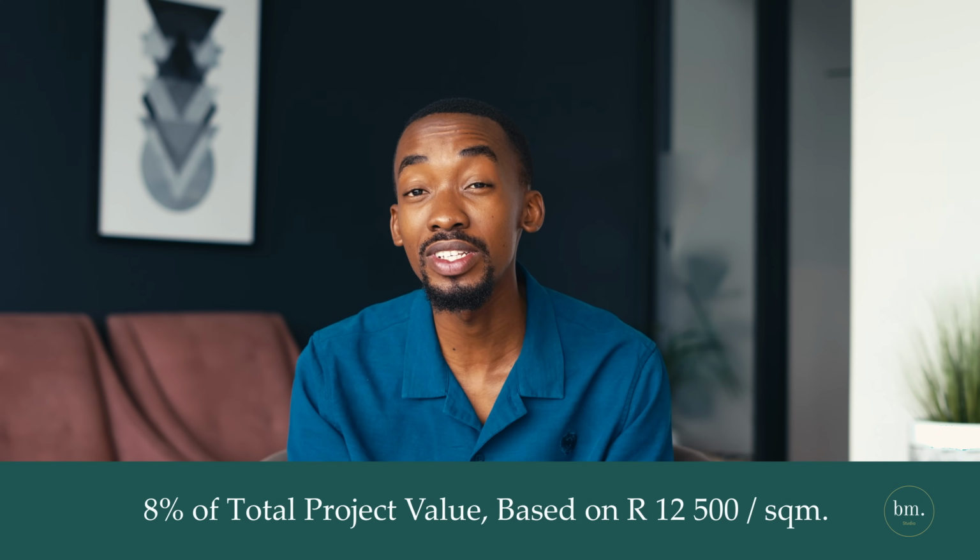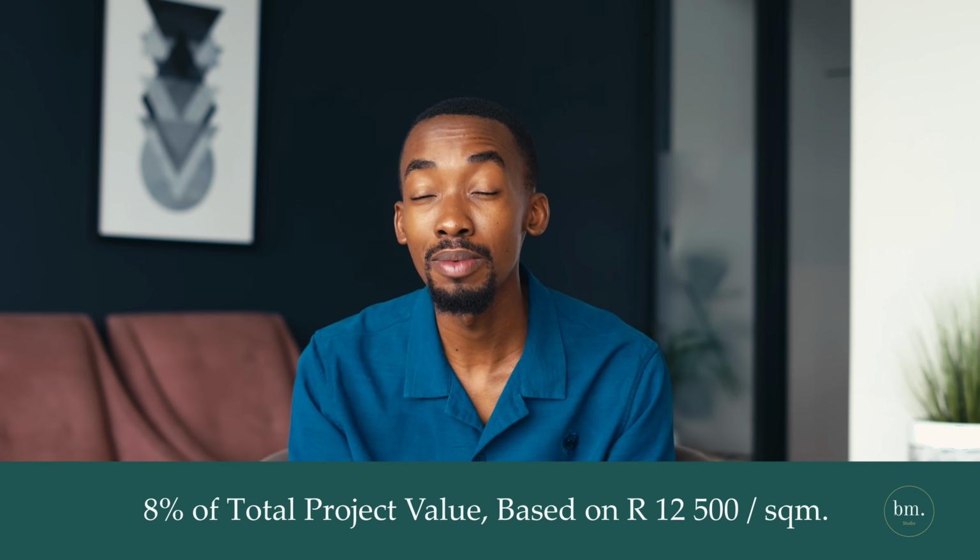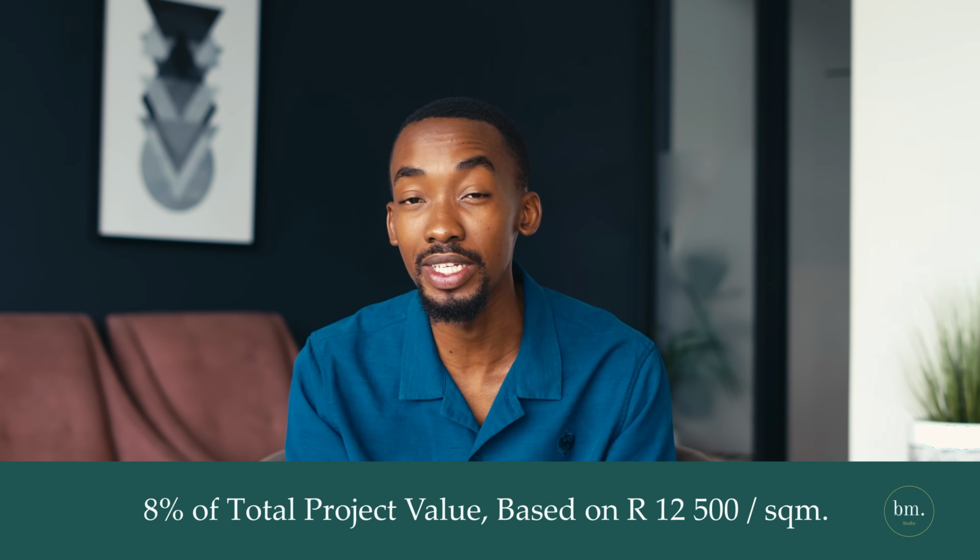The South African Council for the Architectural Profession issues guidelines for how much architects can charge. They recommend that architects can charge around 8% of the total fee of the project, based on 12,500 per square meter. It is essential that you discuss with your architect up front their fees and what it entails, so that there are no misunderstandings and additional costs later in the process.